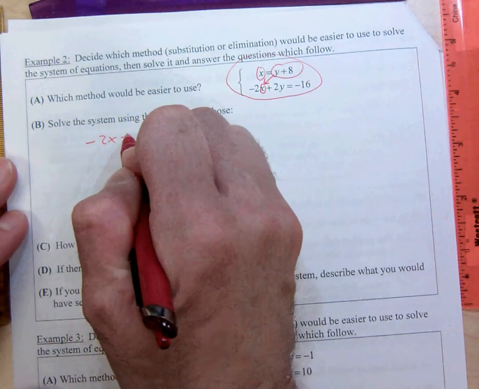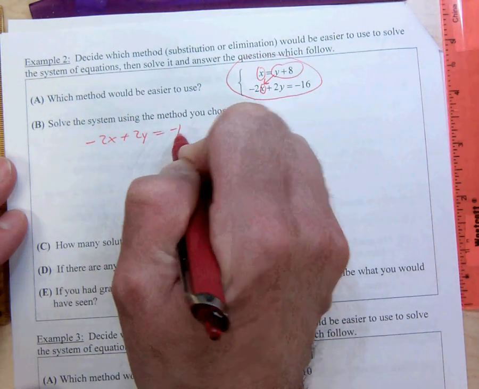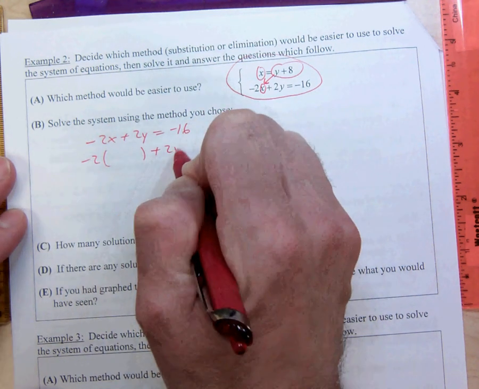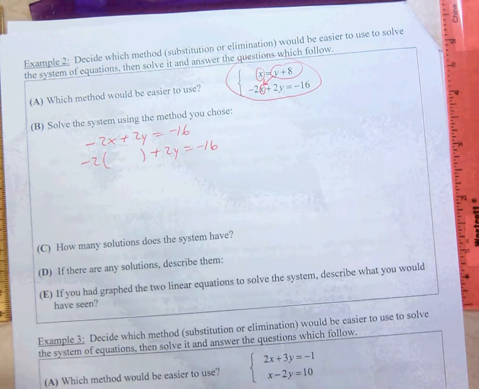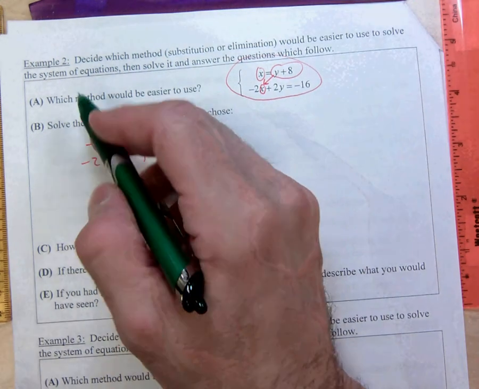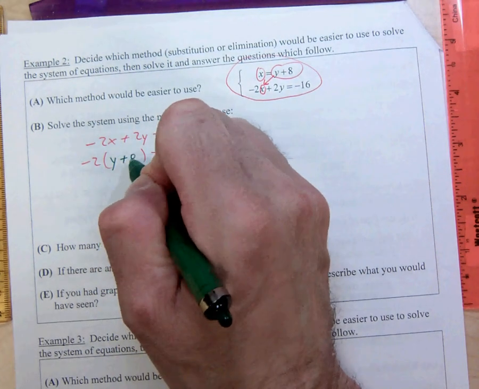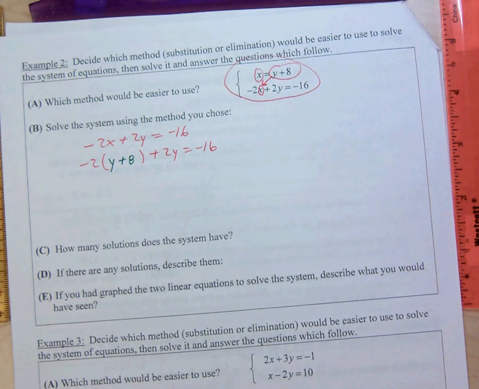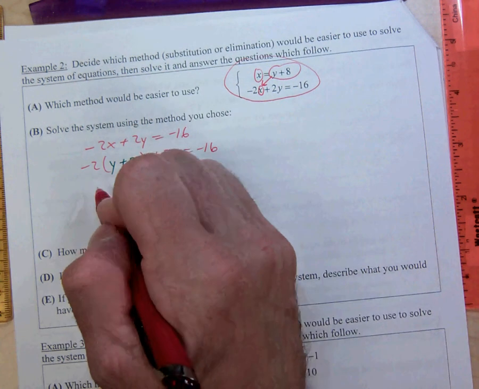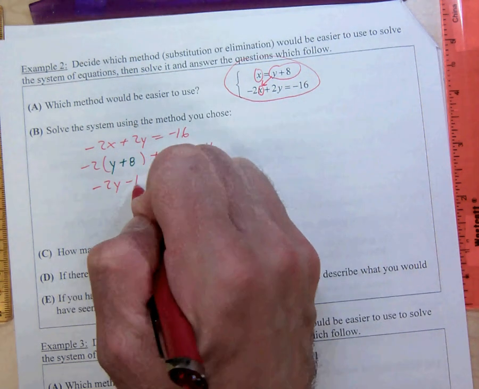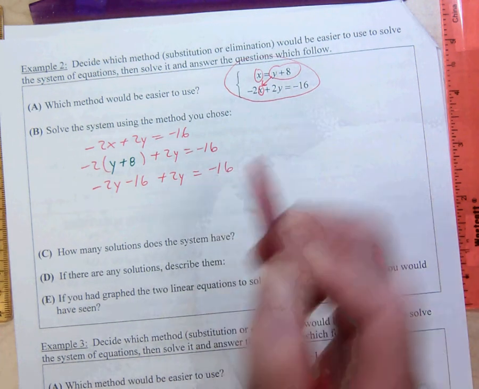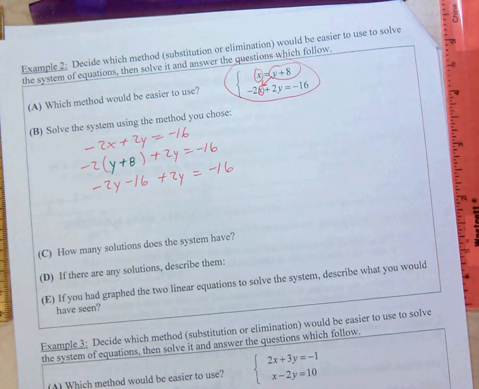So I'm going to take the second equation, and I'm going to replace the x with y plus 8, right? And obviously, I'm going to have to distribute that negative 2 now, aren't I? Everybody agree you're going to have to distribute the negative 2? So go ahead and do that. And that gives me negative 2y minus 16 plus 2y equals negative 16. Okay? Any questions so far?